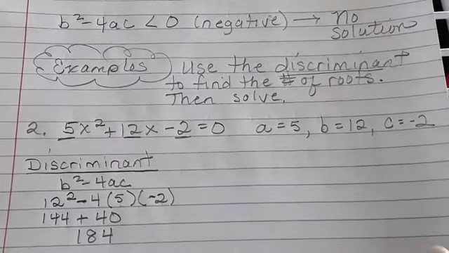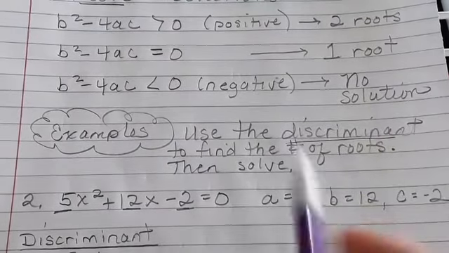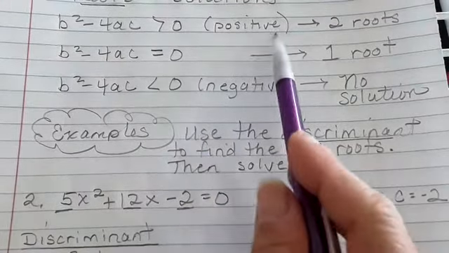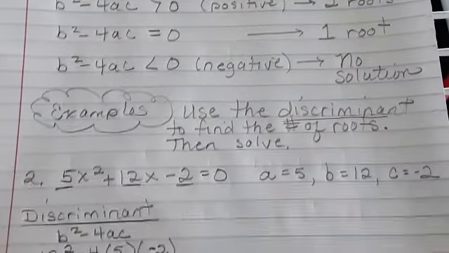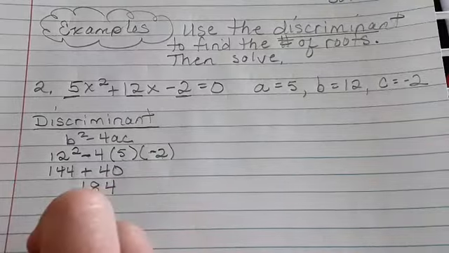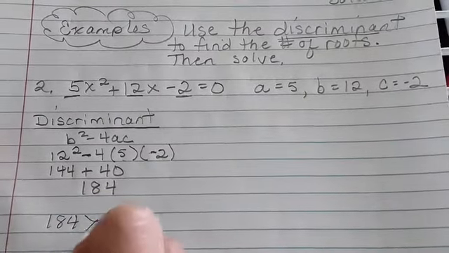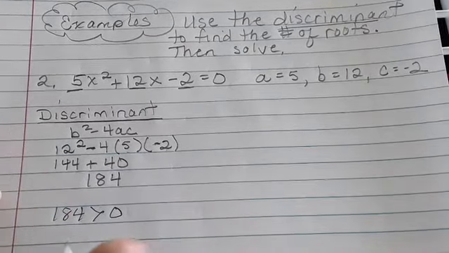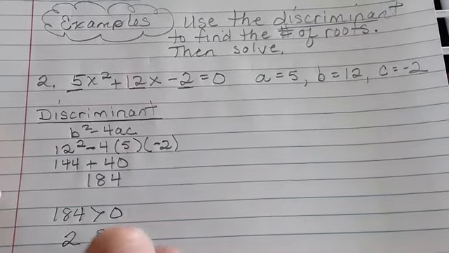So we have a positive discriminant. So remember, if our discriminant is greater than 0, that's what we got. We're going to have 2 solutions. So we can continue to solve this. Okay, since the 184 is greater than 0, we will have 2 solutions.